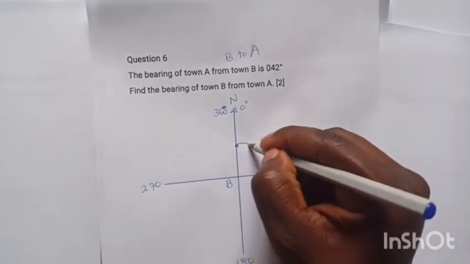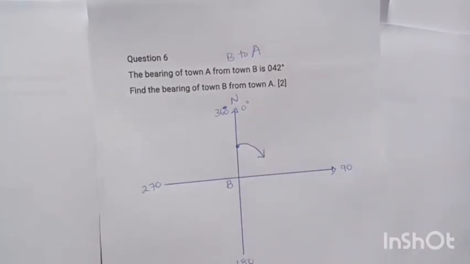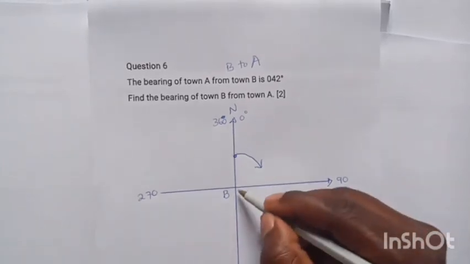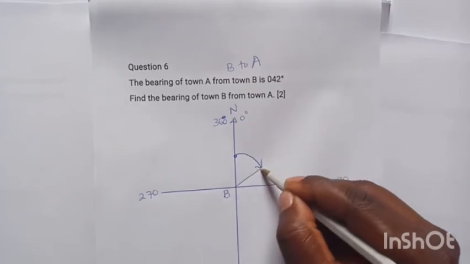Right. So before you draw the arrow, you need to identify the location of 42 degrees. 42 is an acute angle which is between 0 and 90 degrees. Therefore, the arrow is placed in the first segment. 42 is not allowed to exceed 90 degrees. Right. So after placing the arrow, you draw a straight line from B, touching this arrow.